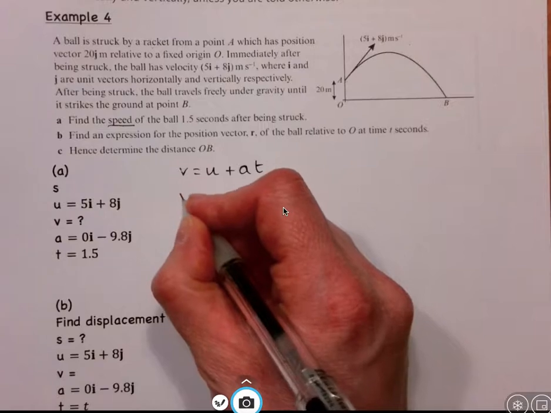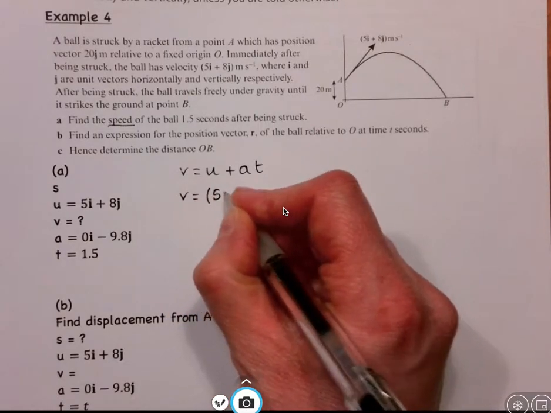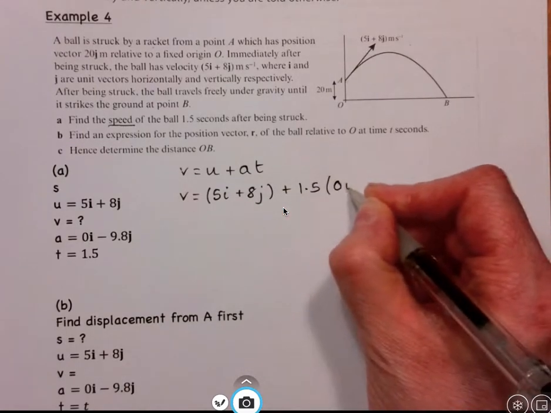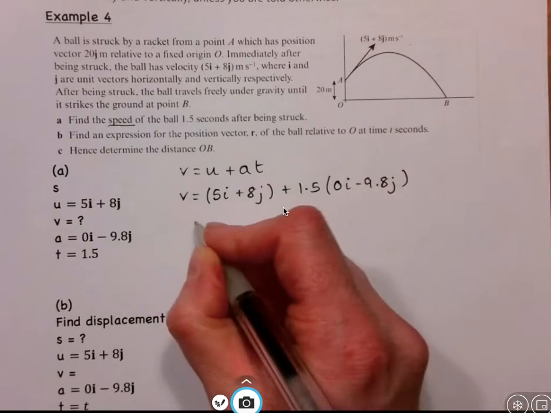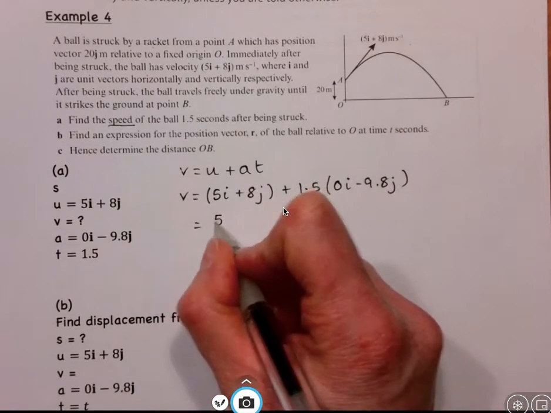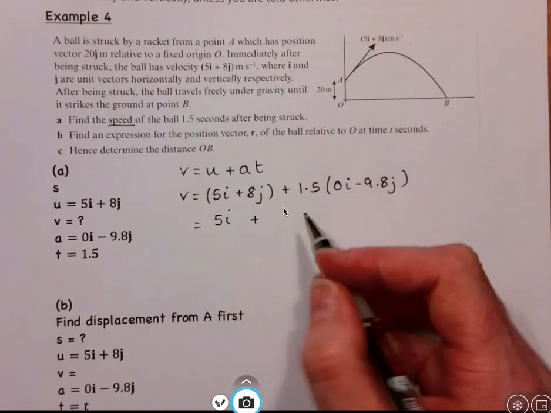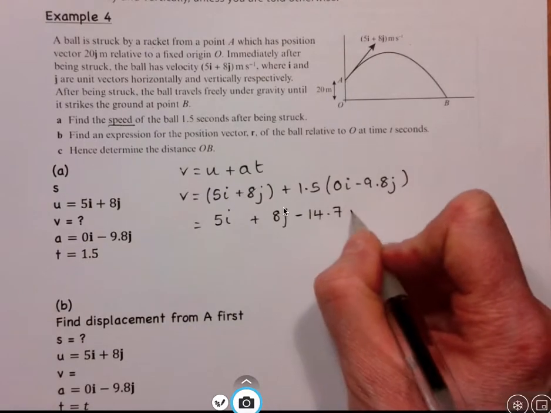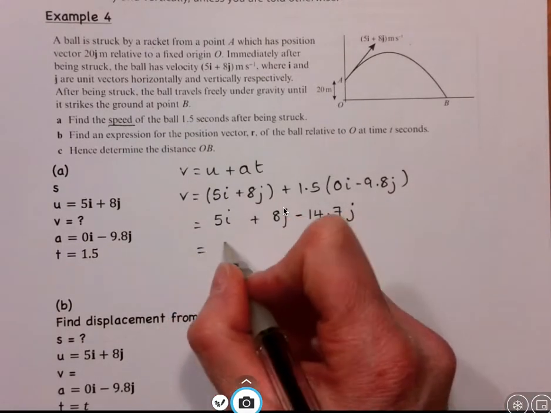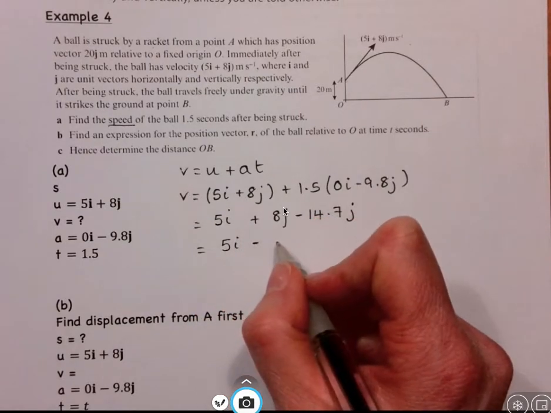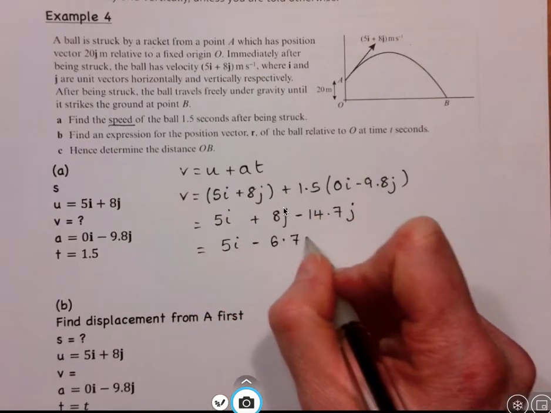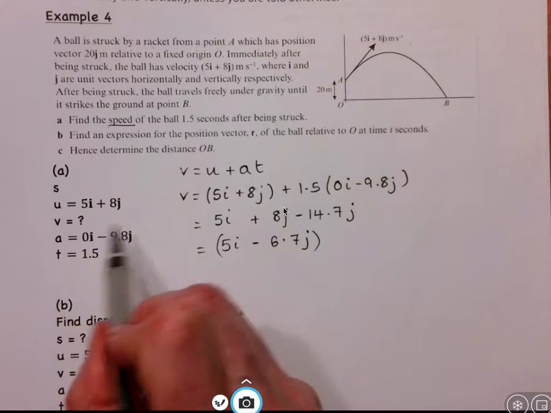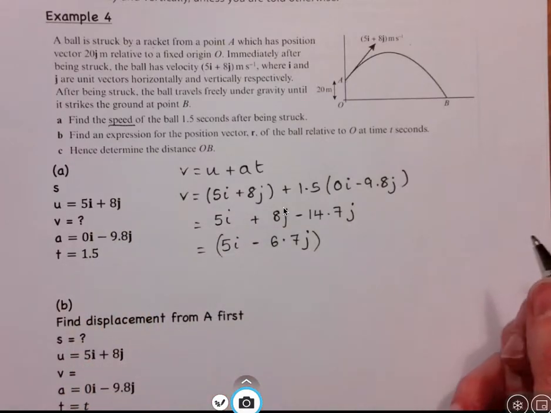Okay, so we've got v equals 5i plus 8j plus 1.5 times 0i minus 9.8j. So in this case, it's going to be 5i, and then in the j direction, it's going to be 8j minus 14.7j. So we've got 5i minus 6.7j. Okay, so that is its final velocity, or its velocity I should say, 1.5 seconds after being struck.